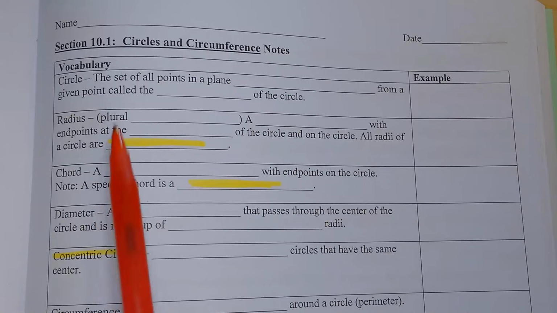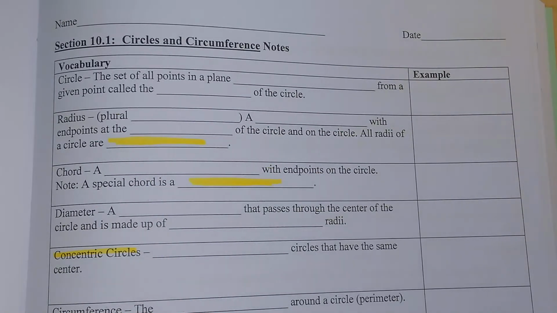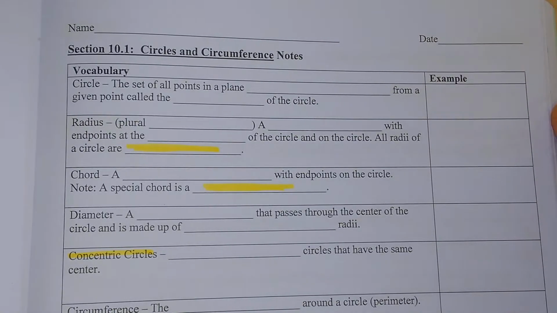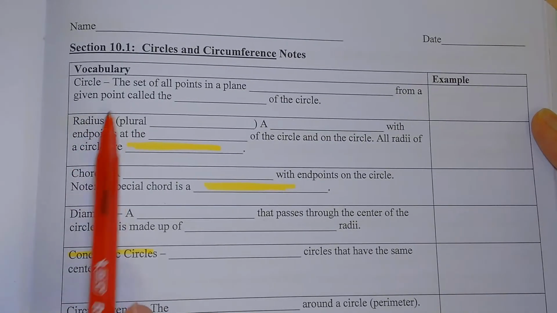So the vocab you're filling out on your own, but the yellow blanks we're going to talk about, just some things that you might not have been able to find in the reading. Just make sure you also draw pictures to go with the vocab. All right, so you can notice that there are a lot of new vocab words with circles.